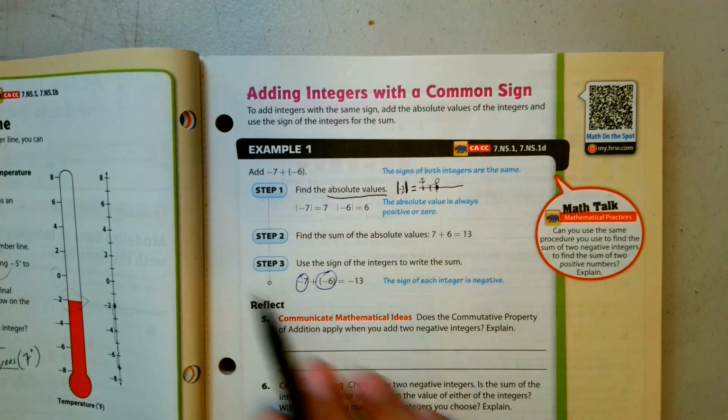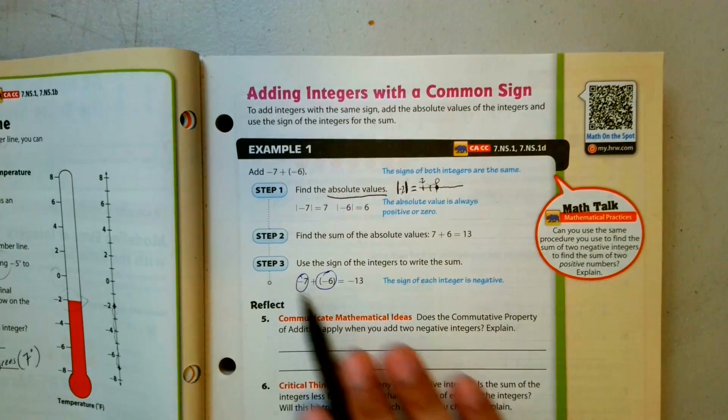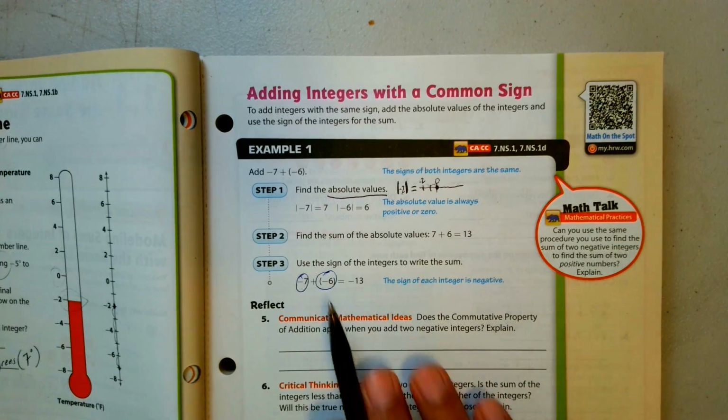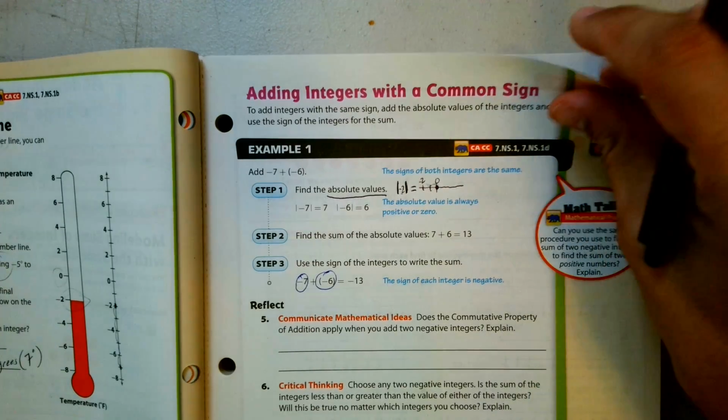Now, if that's confusing, don't worry about it. All right? That's just one way of thinking about this. You do not have to use absolute value. This is just another way of doing this.